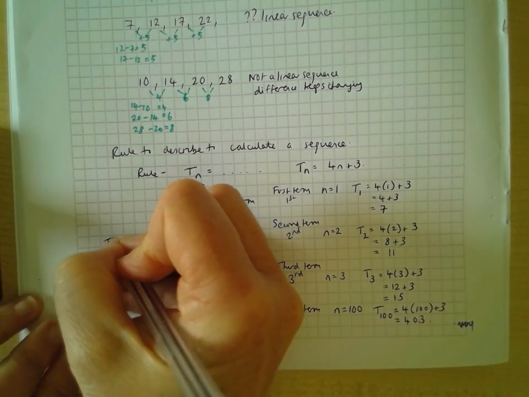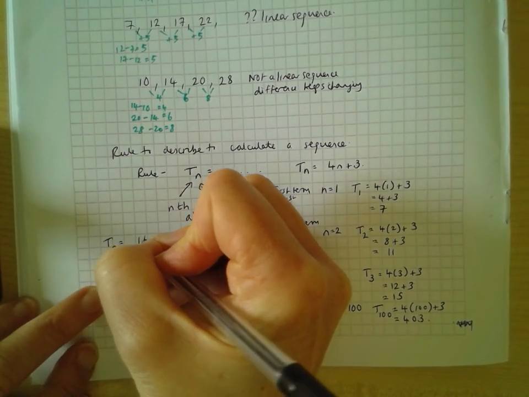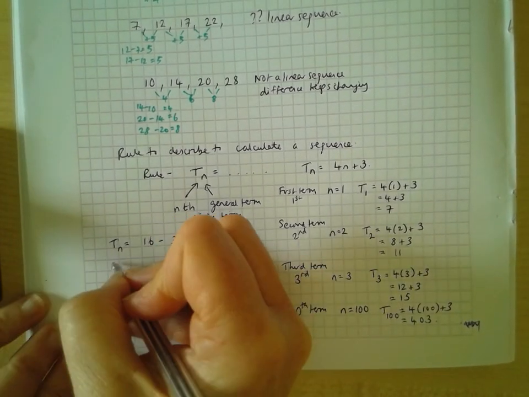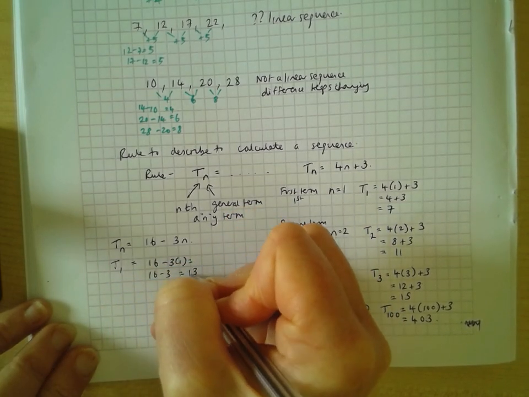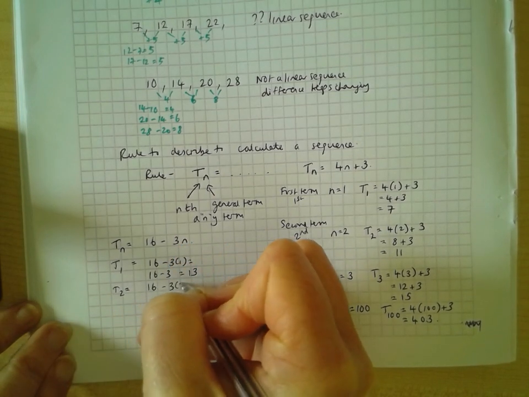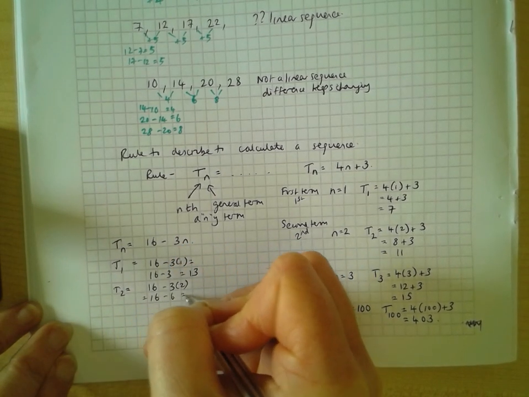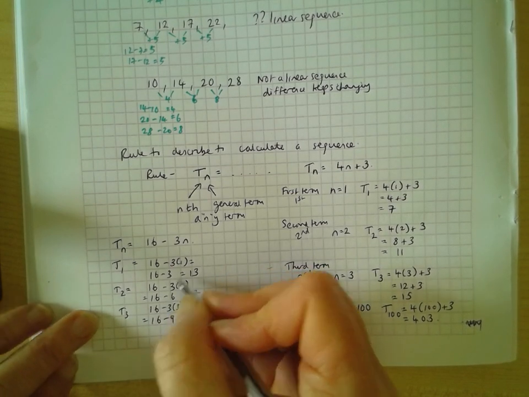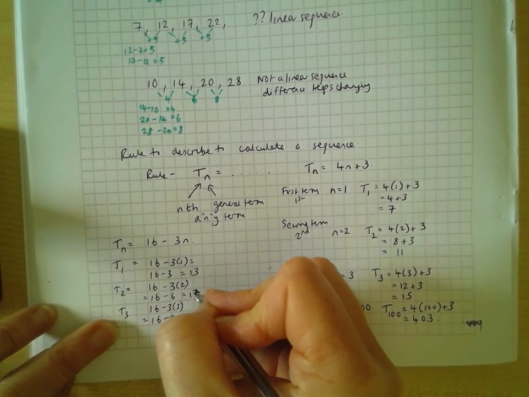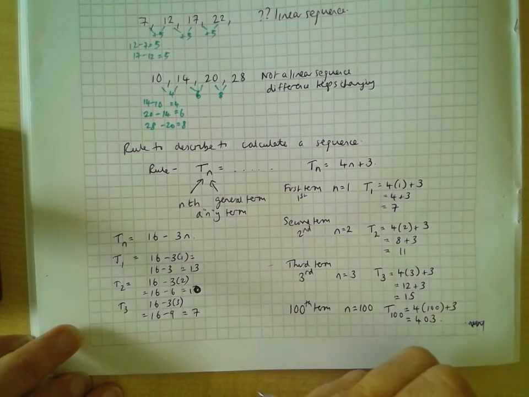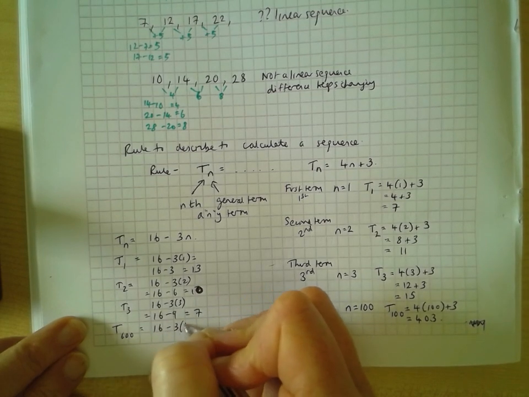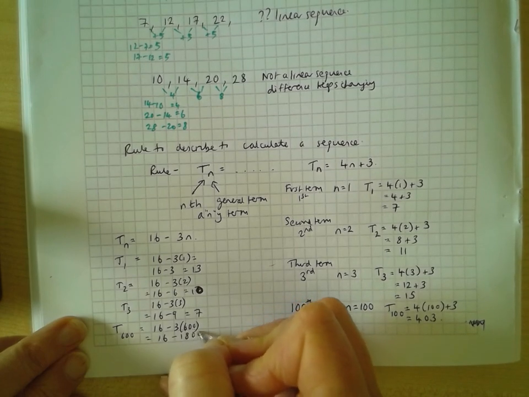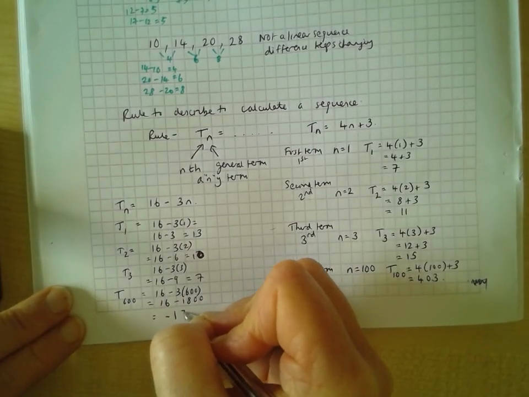Okay, let's say Tn is equal to 16 minus 3n. So T1, the first term, will be 16 minus 3 by 1, which is 16 minus 3, which is 13. T2 will be 16 minus 3 by 2, which is 16 minus 6, which is 10. T3 will be 16 minus 3 by 3, which is 16 minus 9, which is 7. And say we wanted to find T600, it would be 16 minus 3 by 600, which would be 16 minus 1800, which would be minus 1784.